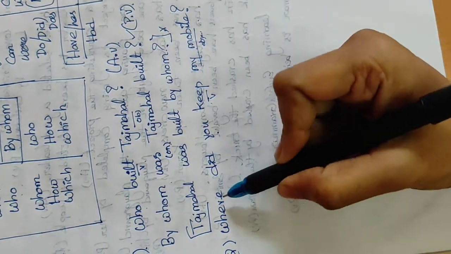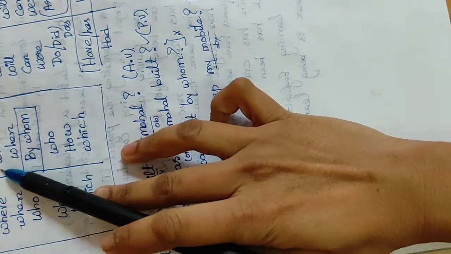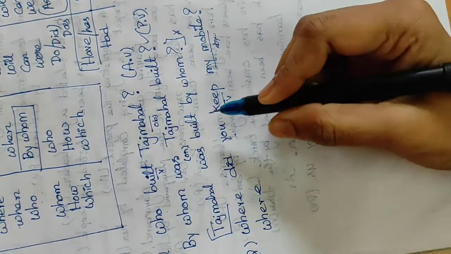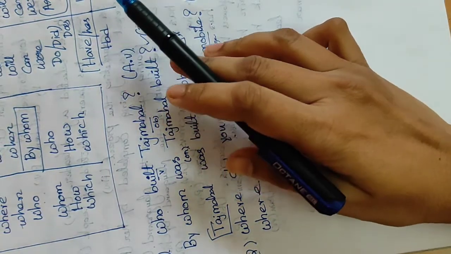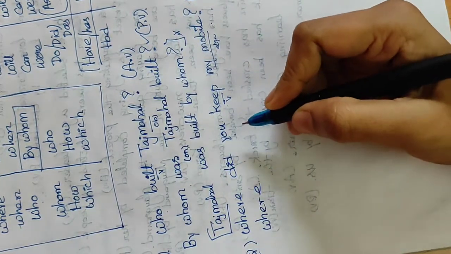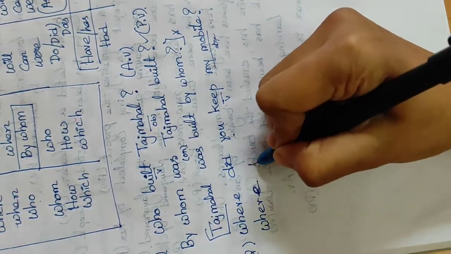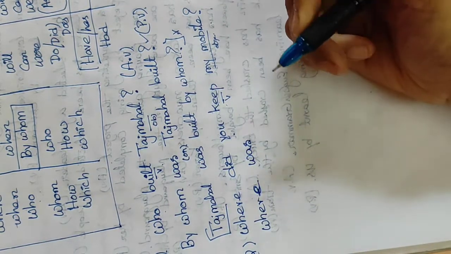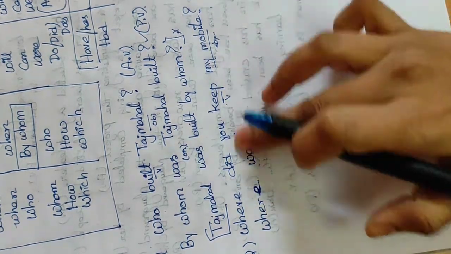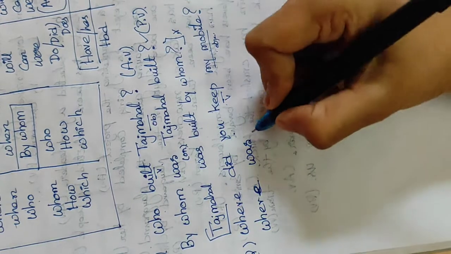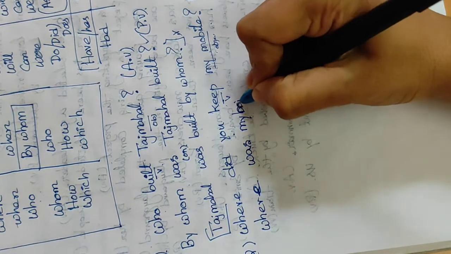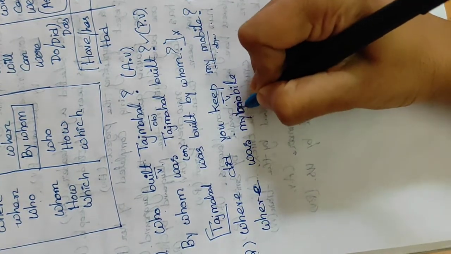So as I told, where comes, we have to take where itself. So start with where. I told we can't use did or do form in the passive voice. So better to go with was. Did is past tense, right? So instead of this we are using where was. And what is the object here? My mobile. Simple past tense this is, right? Where was my mobile?